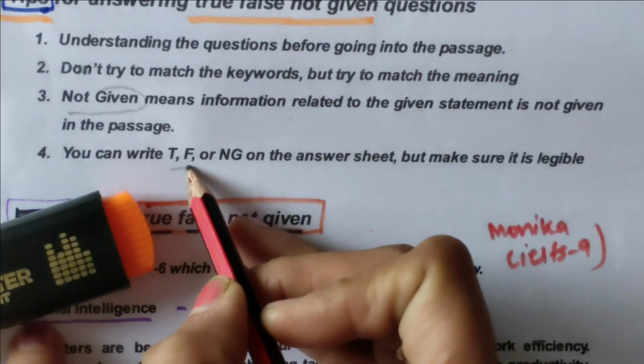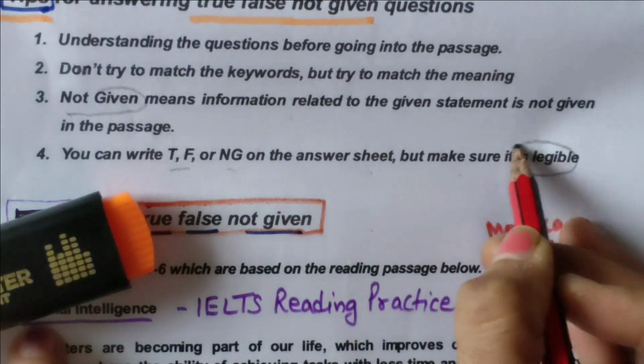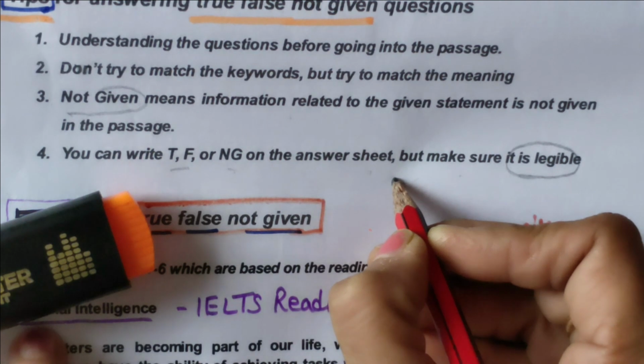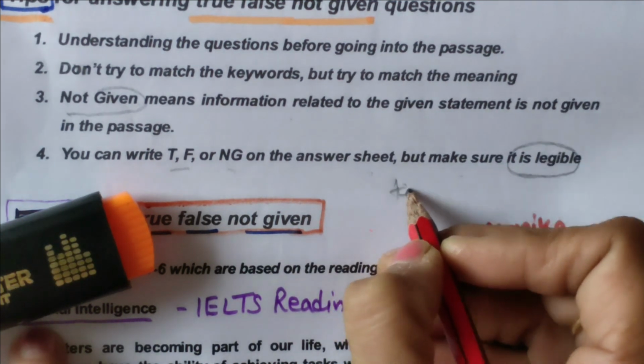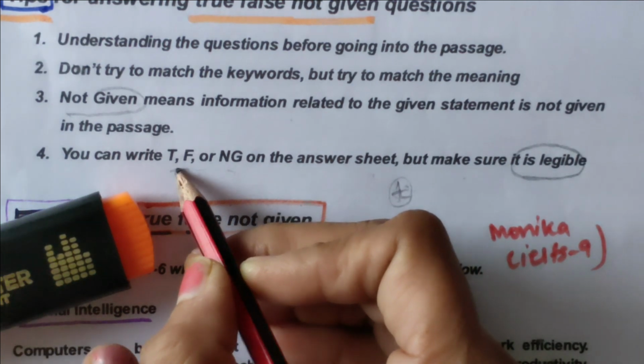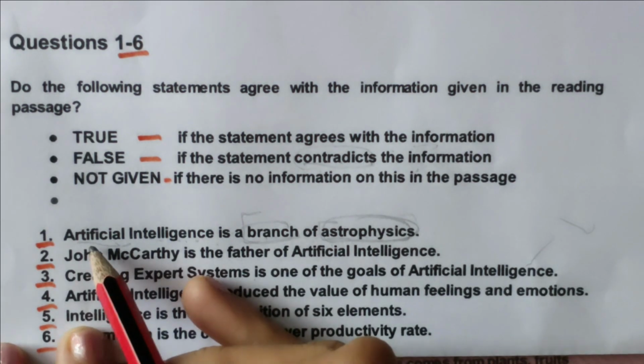And you can write true, false, not given also on the answer sheet, but make sure it is legible. Your words should be readable. It should be neat and clean. Okay, yes, so let's do this question statement.